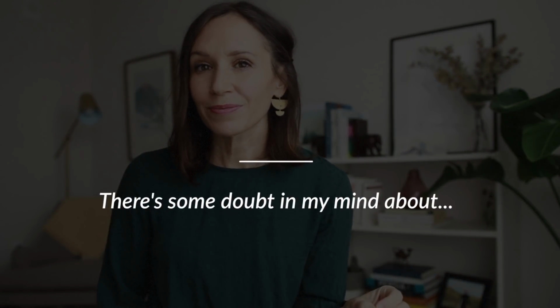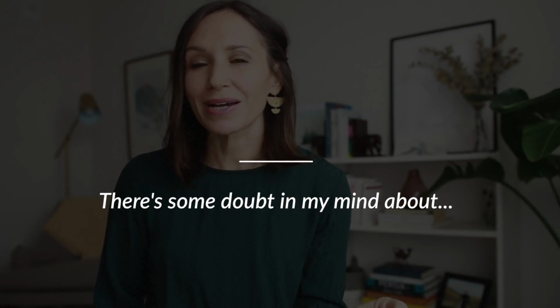For example, I'm not 100% sure those budget projections are accurate. Or I'm not 100% sure this article or what I heard on the radio today is accurate. A similar phrase that we can use is, there's some doubt in my mind about. There's some doubt in my mind.